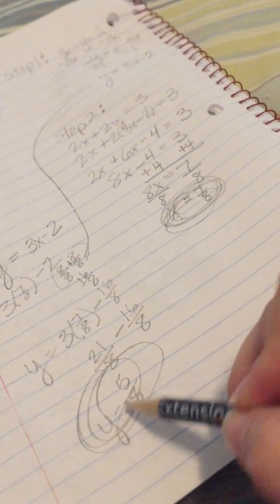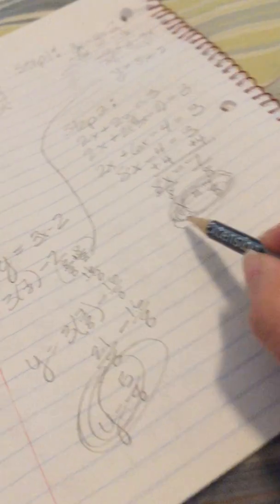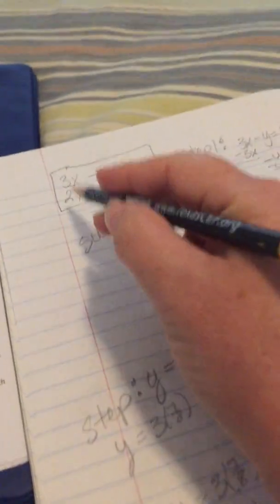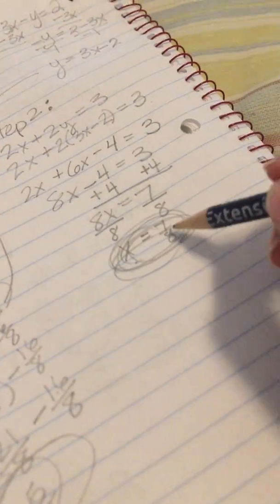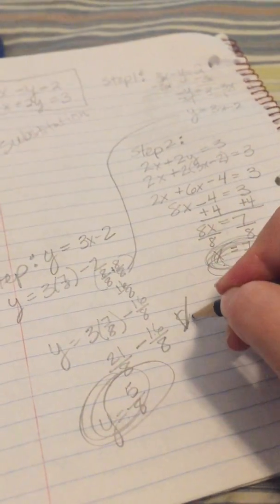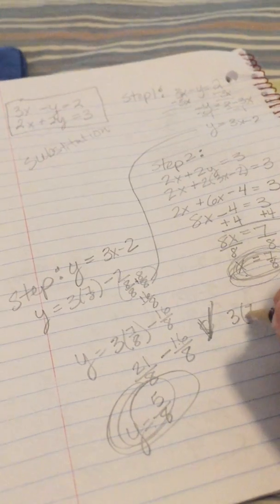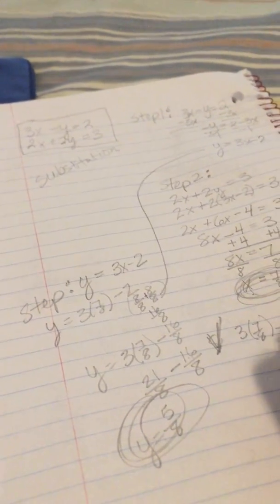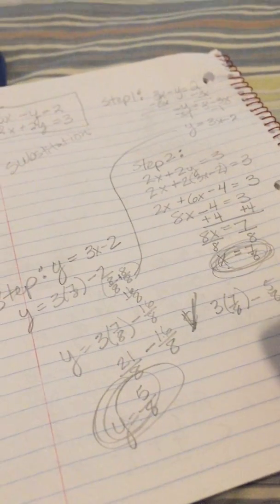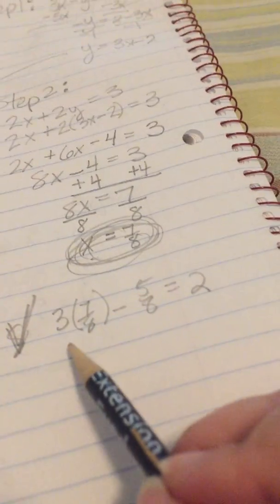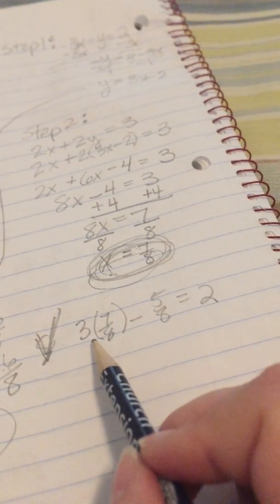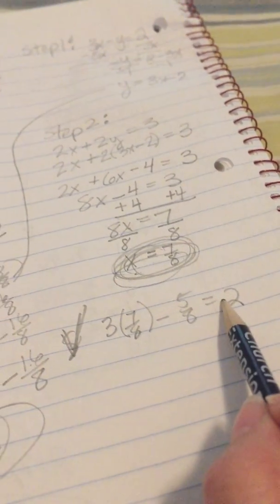And now we have both of our answers. We solved for y equals 5/8 and x equals 7/8. If you were to go back up here and put the 7/8 where the x's are, and put 5/8 where the y is, then you should come out to the correct answers. So let's check our work. I'm going to rewrite those: 3 with a 7/8 in it, negative 5/8 equals 2. Now I have this new system here, and it should work out correctly.